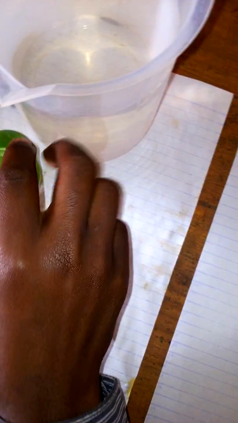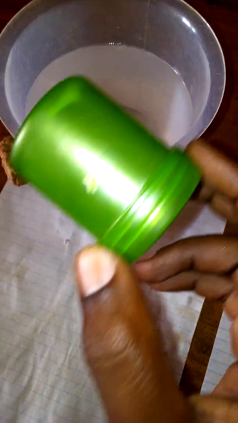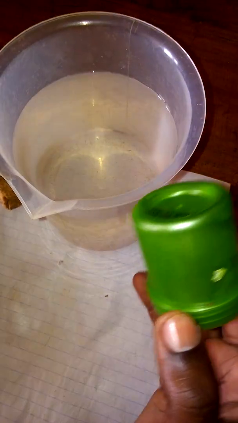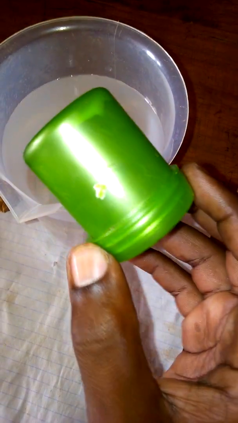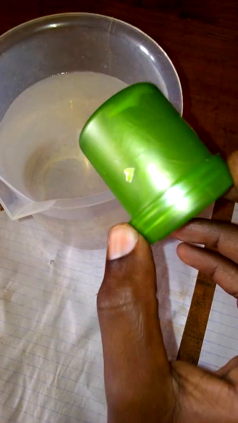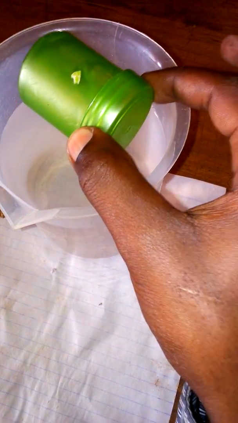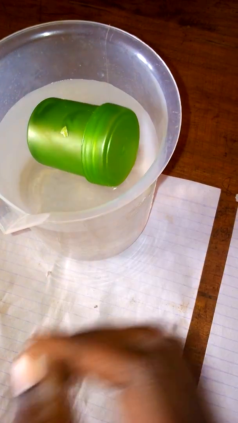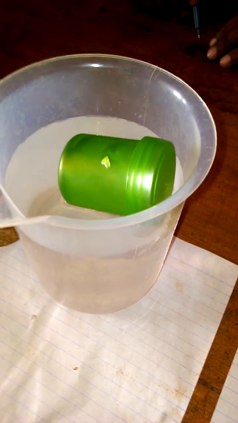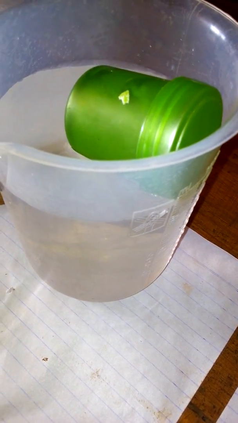Here, this is the plastic material. You can see it. What happens when you immerse it in the beaker? This is the beaker, which is full of water. You can see there is water inside this beaker. So I will place this plastic material inside this water. What happens? That plastic material, you can see it floats. It is above the surface of the water.